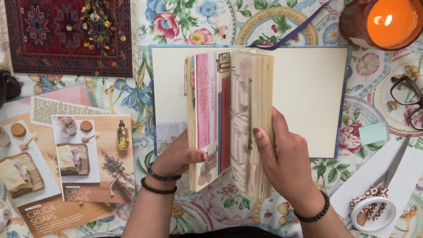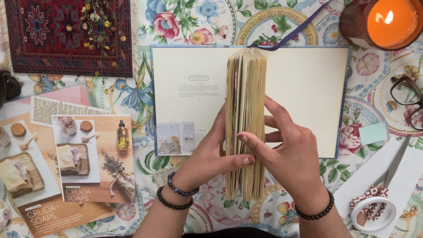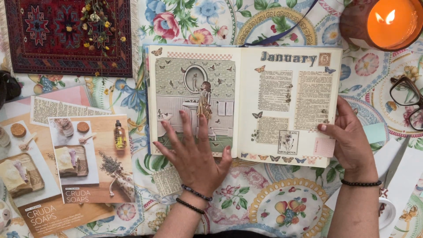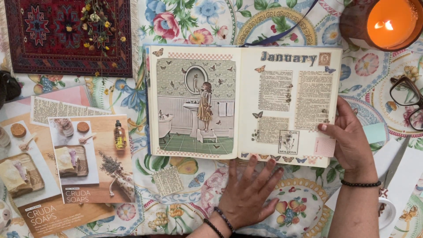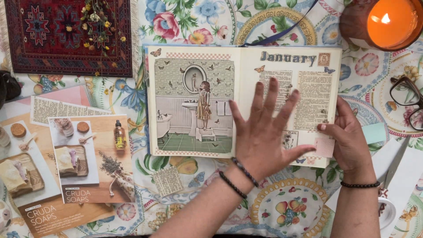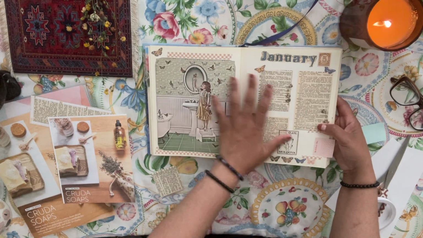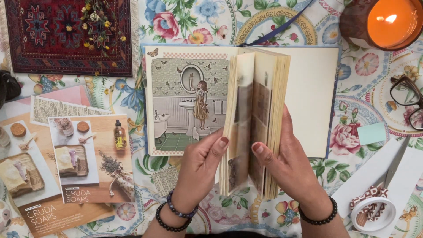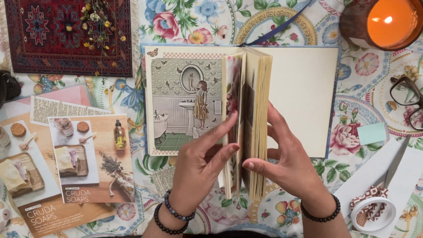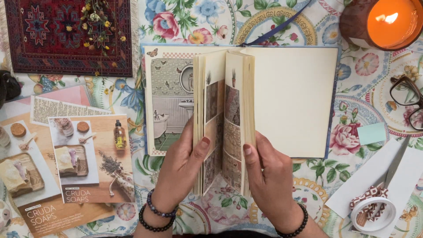So every month I make a spread. For example, this is for the month of January. And I have a little image on the side over here. I do some little decorations on the side just to give me a little bit of a divider of the month. And so this is for January. I also have here February, which is probably my favorite spread out of all of them.